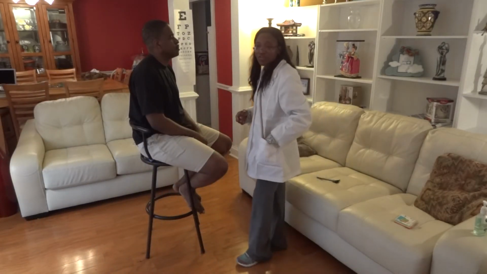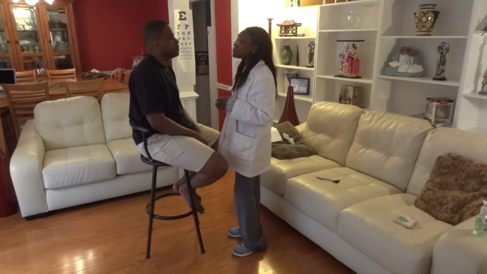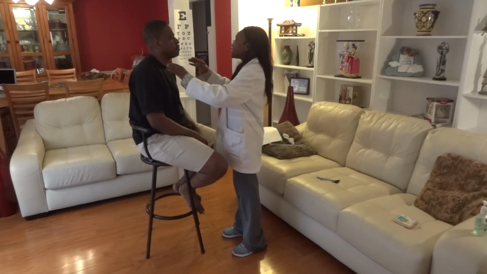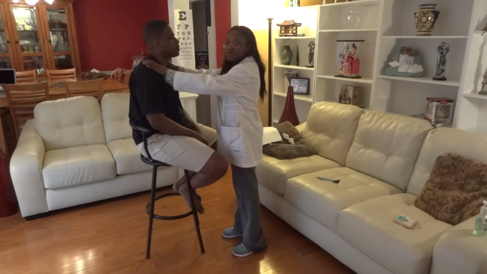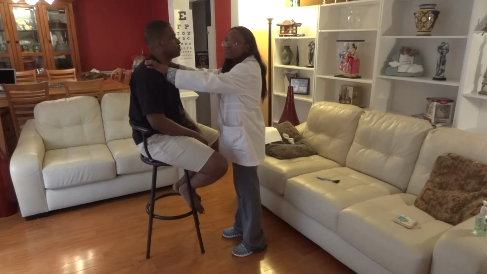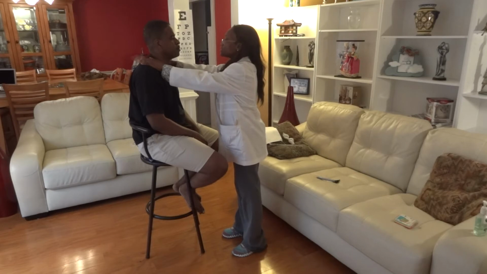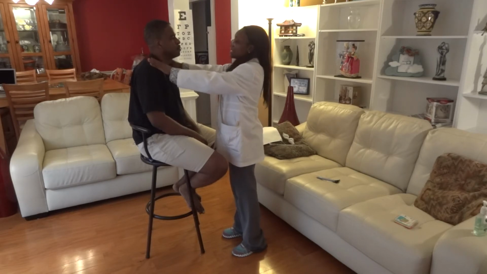Okay, so cranial nerve 11 is the accessory nerve, which tests the sternocleidomastoid muscles and also the trapezius muscles. I'm going to go ahead and ask the patient to shrug his shoulders for me against resistance. He's able to do that.